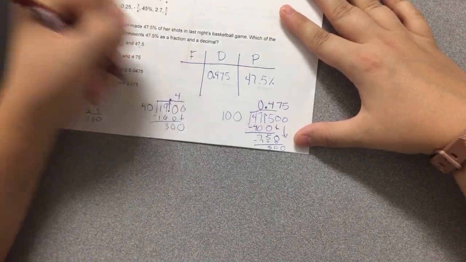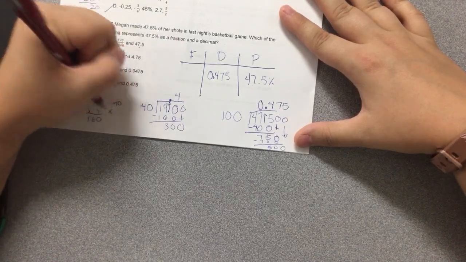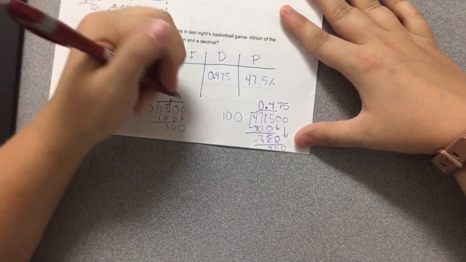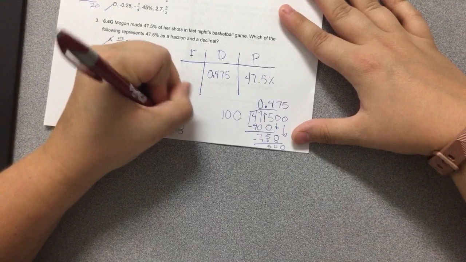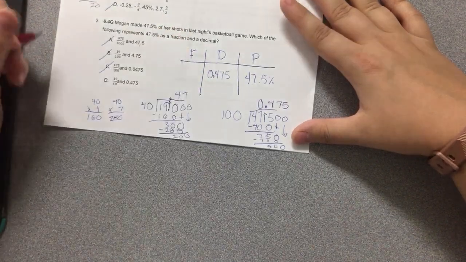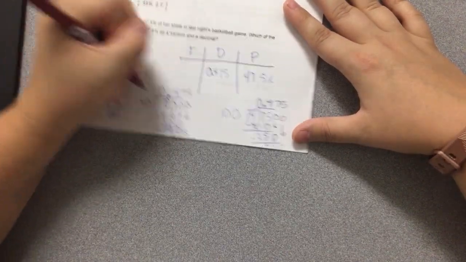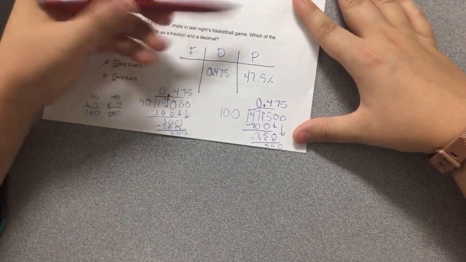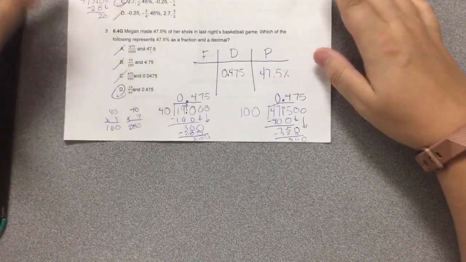Add a 0, bring it down. 40 times 7 leaves us with 280. Looking good. Left with 20. Bring down a 0, it's 200. 40 goes into 200 5 times, and our decimal for this fraction matches the decimal we got from dividing our percent, meaning D would be correct.